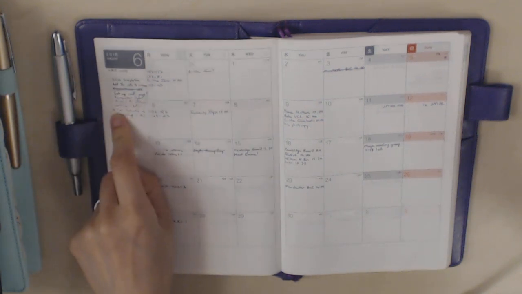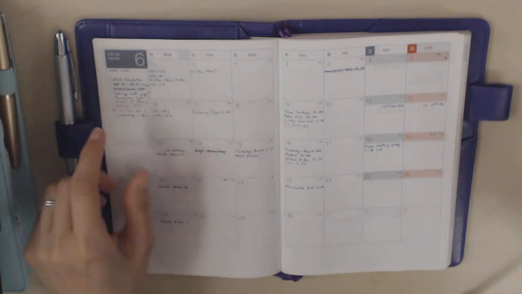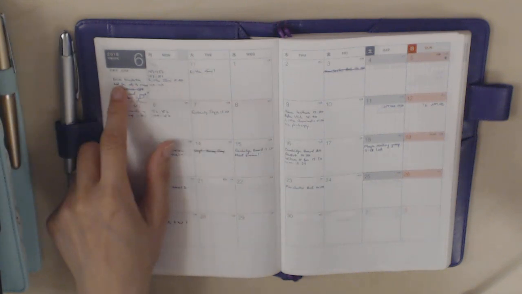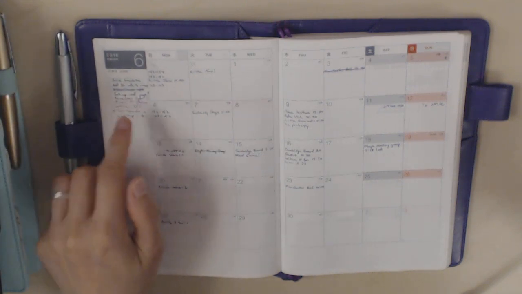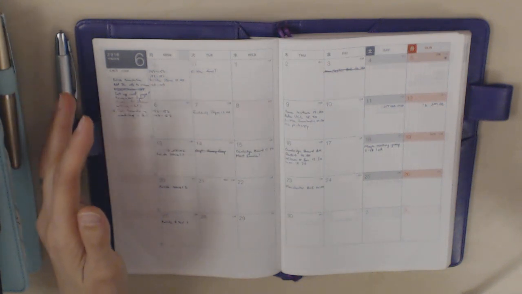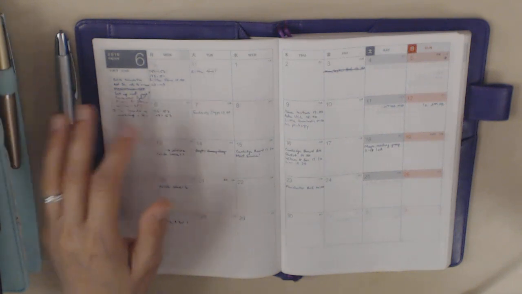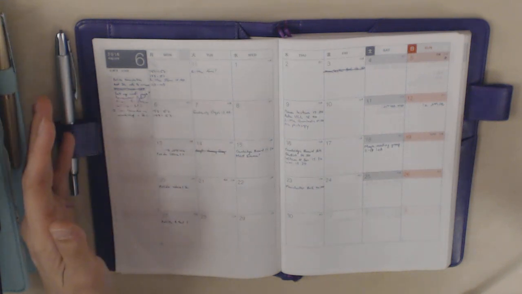Then up here on the left, you've got these check boxes. This is something that I love about the Hobonichi layout. And I use these check boxes just to write down overall tasks or projects that I'm working on for the month, as well as specific things that I want to be sure to remember to do sometime in that month when I don't have a more specific date for them.